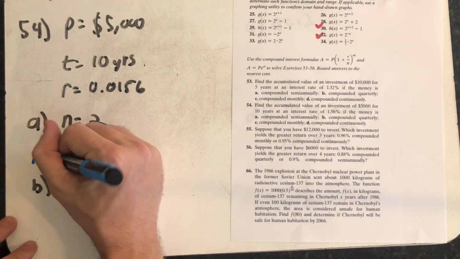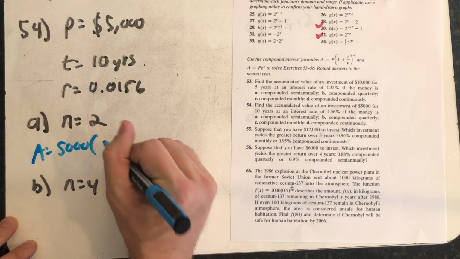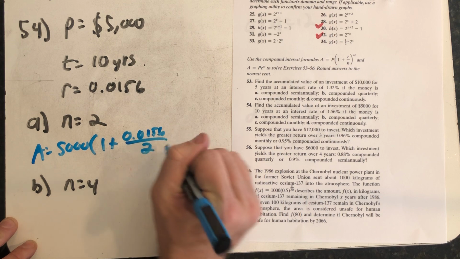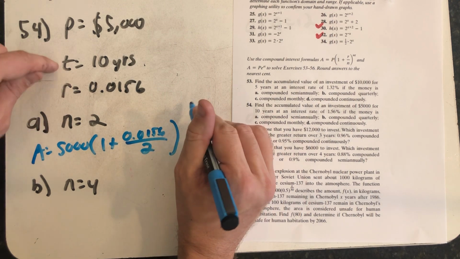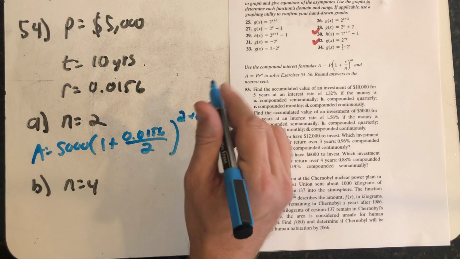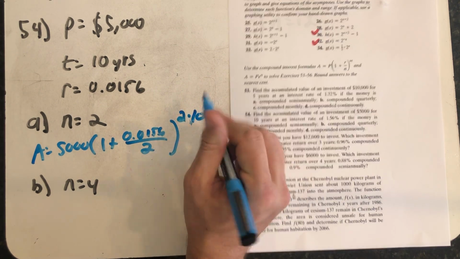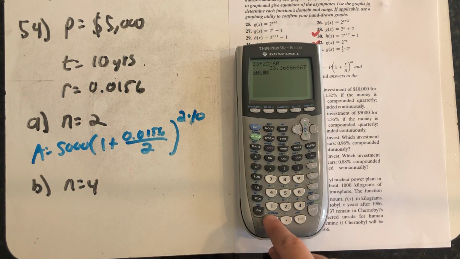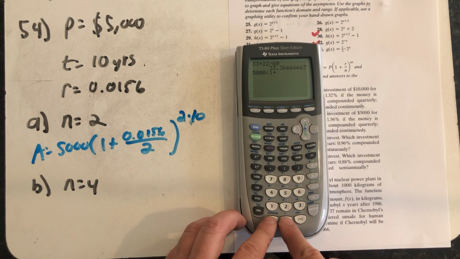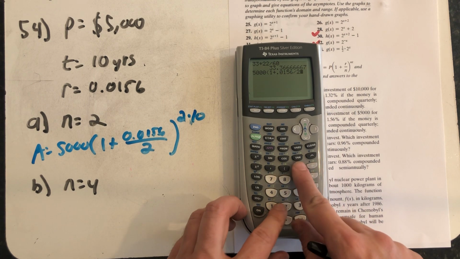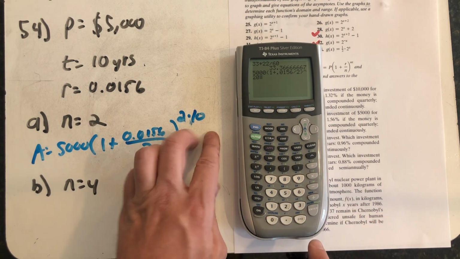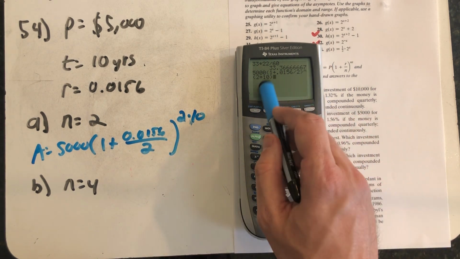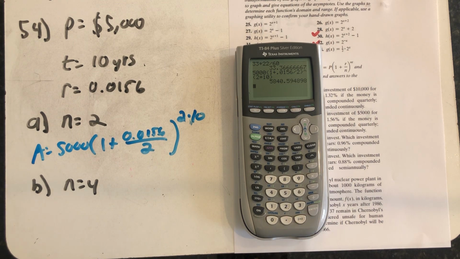All right, A is equal to the principal times 1 plus the interest rate divided by the value of N, all raised to the N times T. So 2 times 10. In my calculator, I'll type in 20. $5,000 times 1 plus 0.0156 divided by 2 raised to the 20. Now, if you wanted to, you could type in 2 times 10 here. You could make your calculator do all the work, but be careful. On these older calculators, you have to use a set of parentheses there.